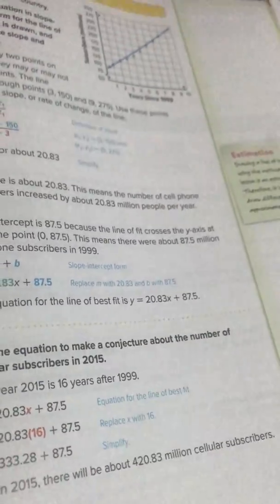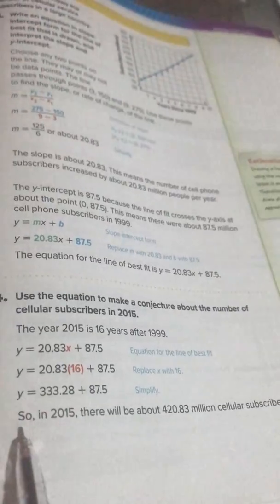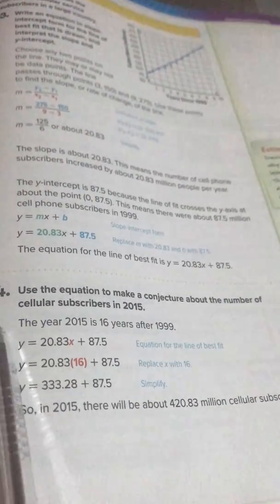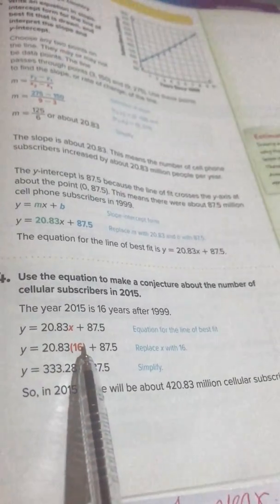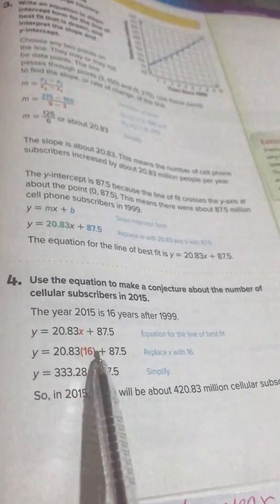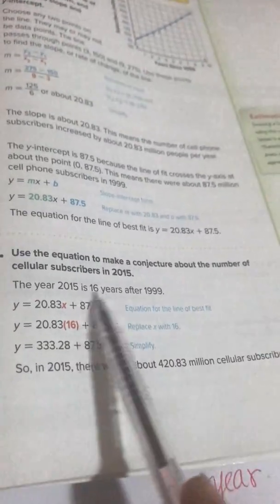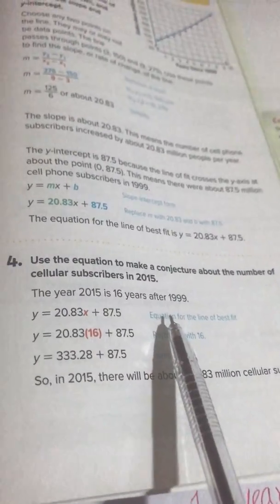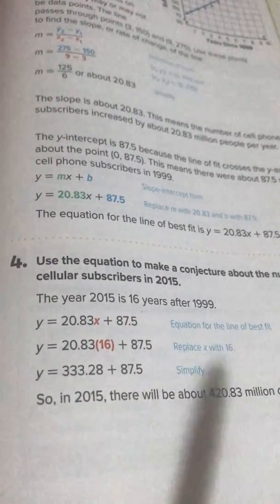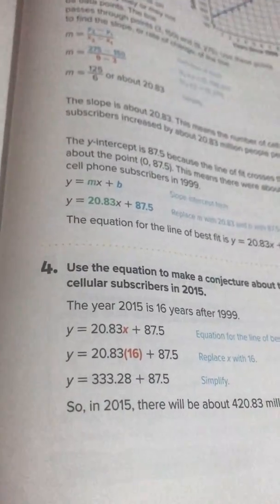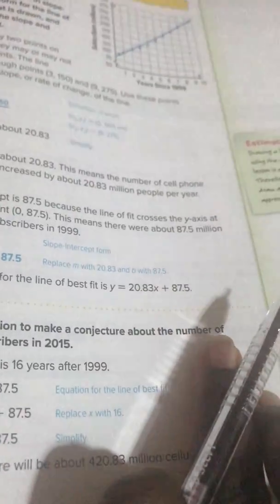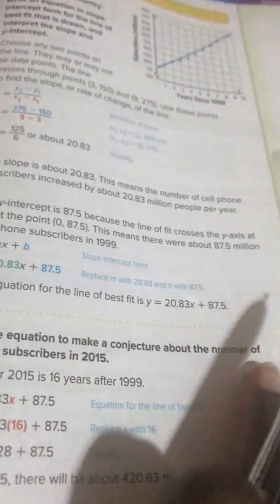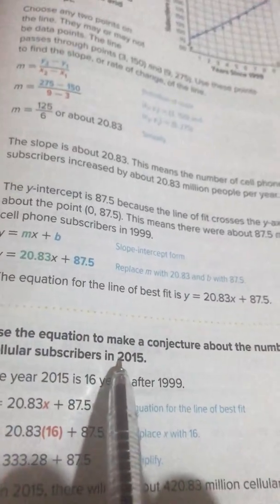Conjecture, you use your equation to make, and you say, like here, use the equation to make a conjecture for 2015. Why did they use 16? 2015. Oh, 16 years after. Oh, here. The year 2015 is 16 years after the year 1999. So how many years is that? Oh, that's a very good question. So here, you are told to use the equation to make a conjecture about the number of cellular subscribers in 2015.